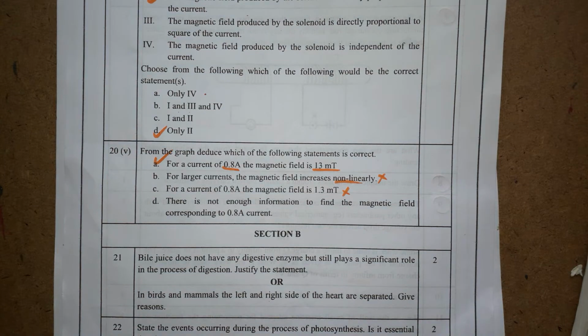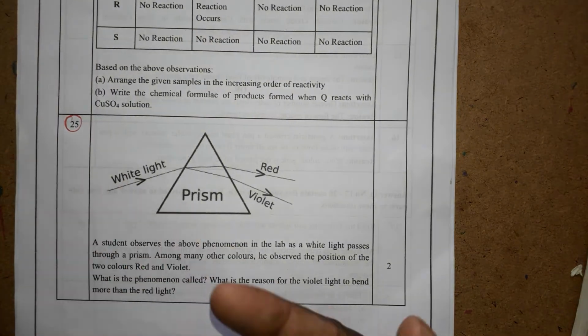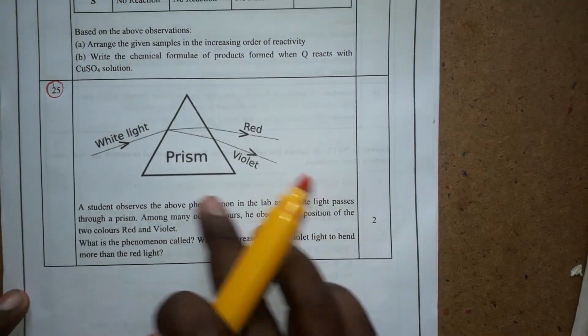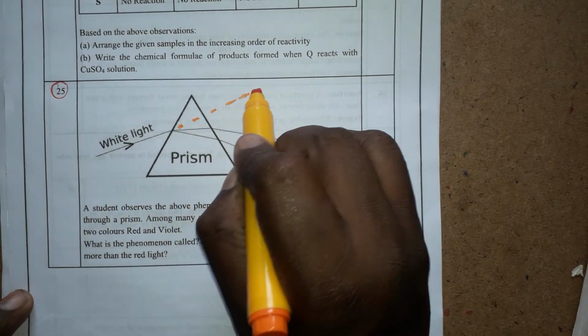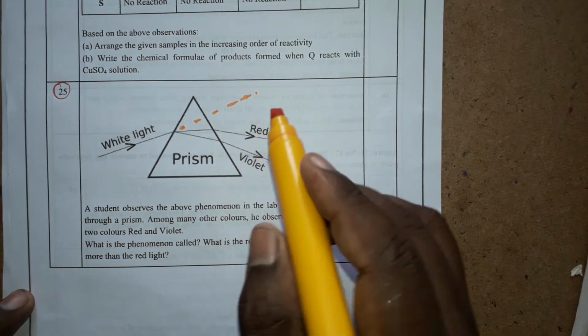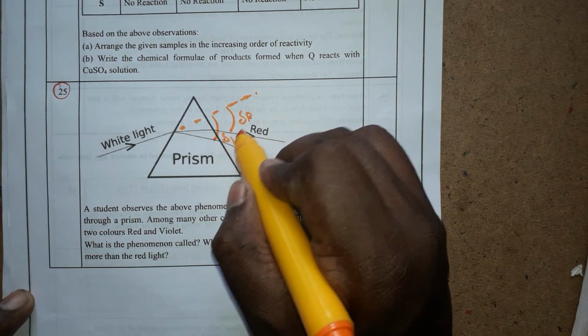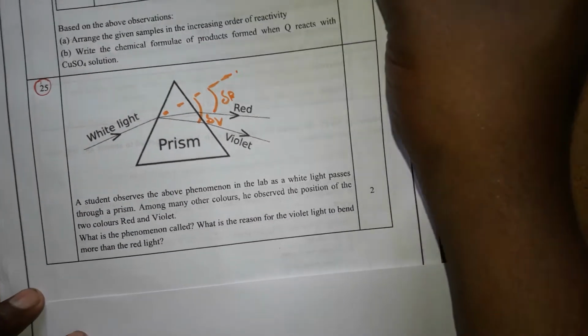Okay. Next we are going to section B, question 25, which is again a physics question, a prism question, a very easy question. See here, when the white light comes, this is the light path. The red gets deviated, violet gets deviated, red deviation least and violet deviation most. Okay, violet deviation most. So why did this happen? That will be one of the questions. What is the phenomena and what is the reason violet deviates most?